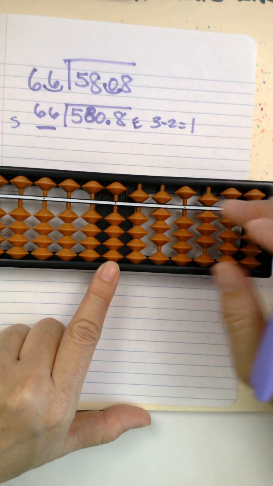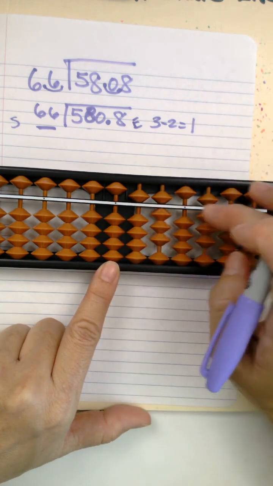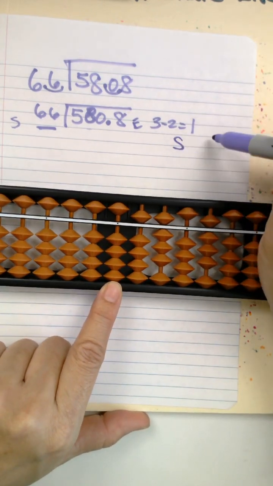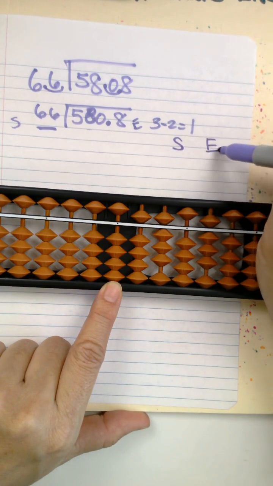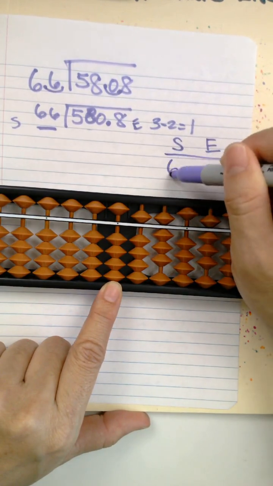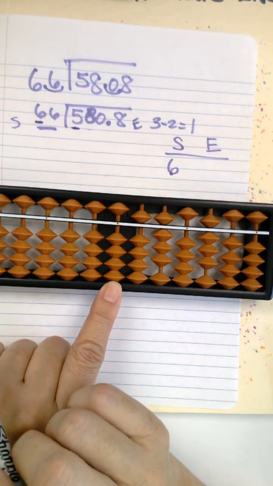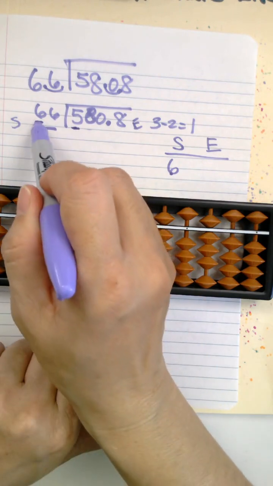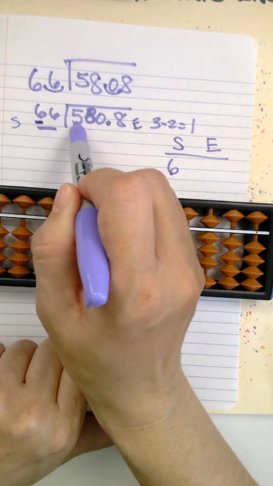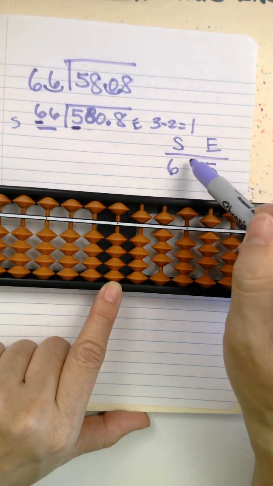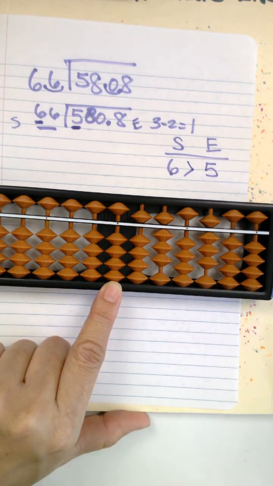Now, the question is who is bigger? It's still the same question. We have our divisor and our dividend, right? Our divisor is 6 because we're only doing the first digit. We only look at the 6. We don't need to look at 2 of them, we just need to look at one of them. Who is bigger, the 6 or the 5? The 6 is bigger.